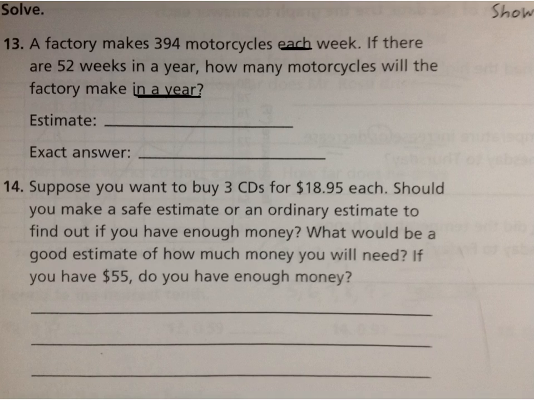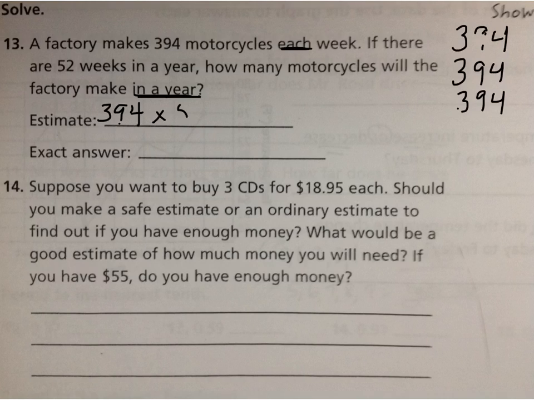So if we're thinking, okay, the first week is 394, the second week is 394, the third week is 394, and so on. Repeated addition is the same thing as multiplication, so we know we're multiplying. So I have my estimate of 394, and I'm multiplying it by 52. I want to estimate that 394 to 400 and the 52 to 50.